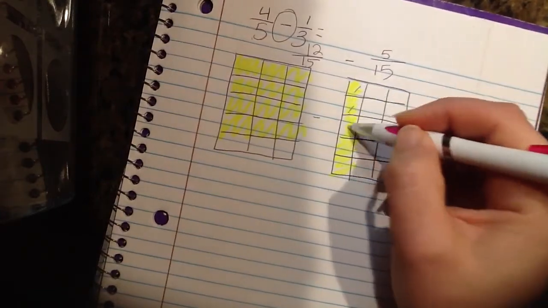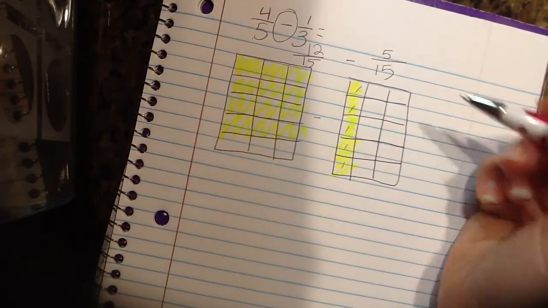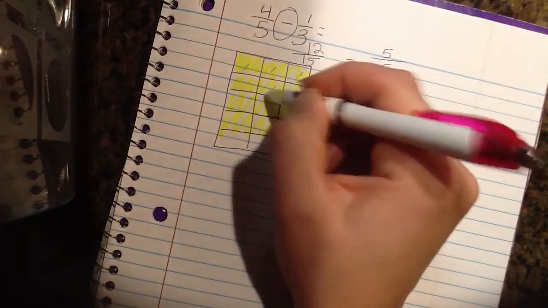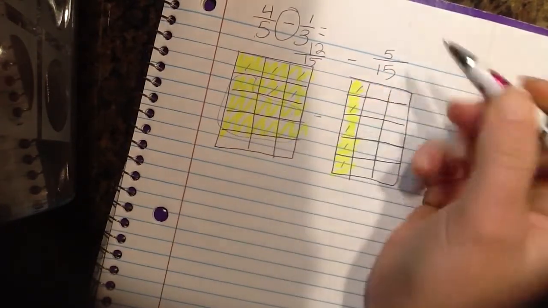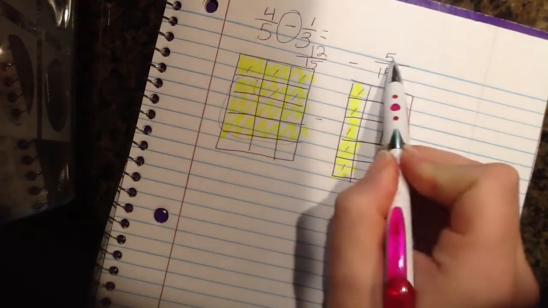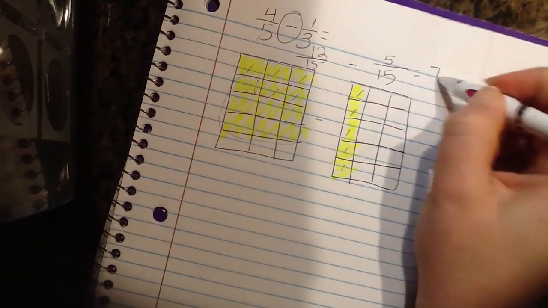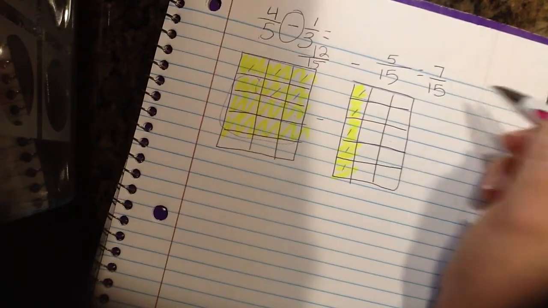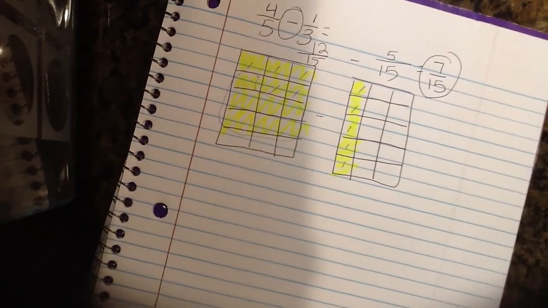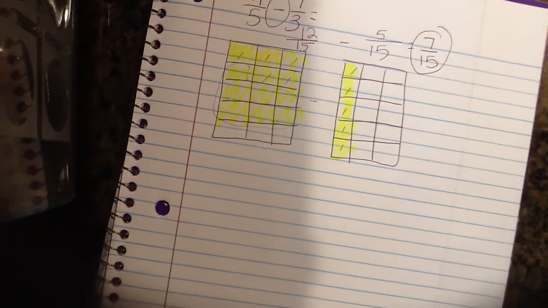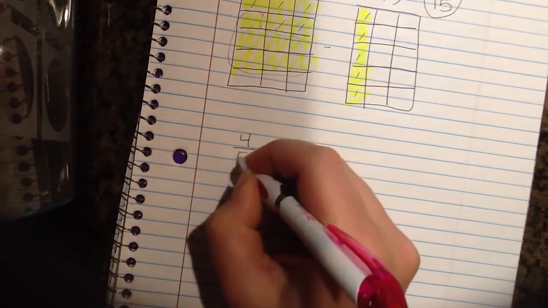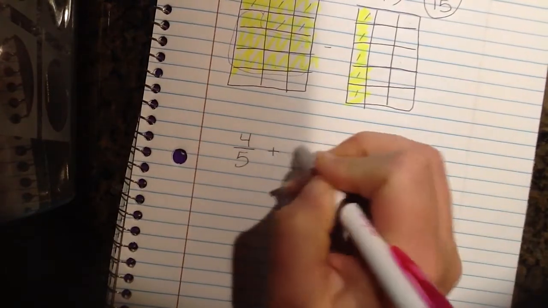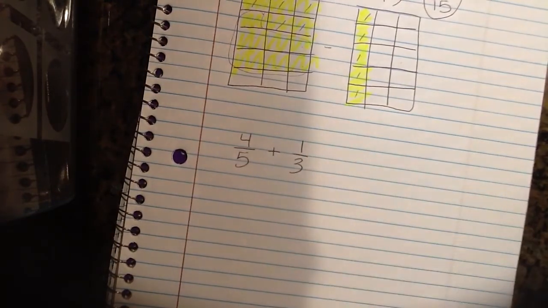So I have to take away 5. How many do I have left? 2, 3, 4, 5, 6, 7. Should I have known that because 12 minus 5 is 7? Yes, I should have already known that. So we're going to practice one more of what would happen if I am adding and I get larger than a whole. What do I do?